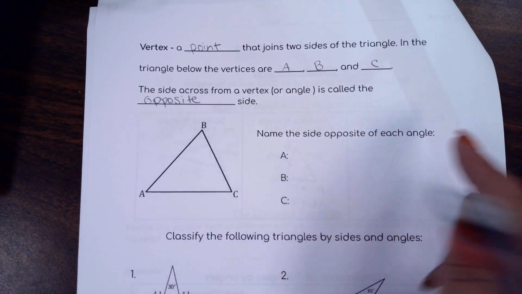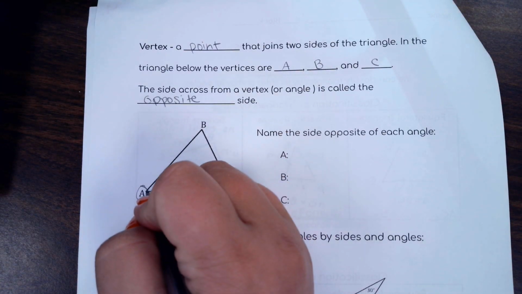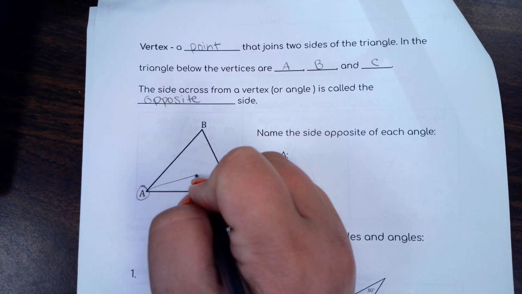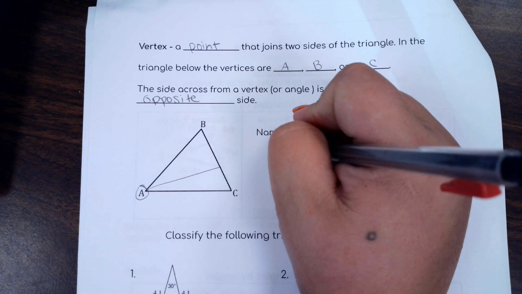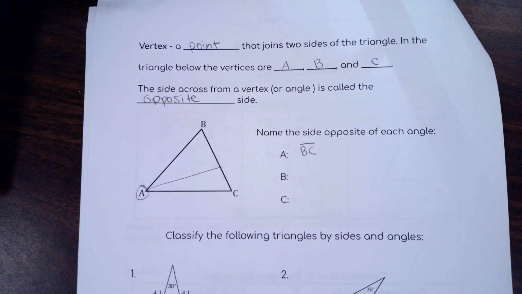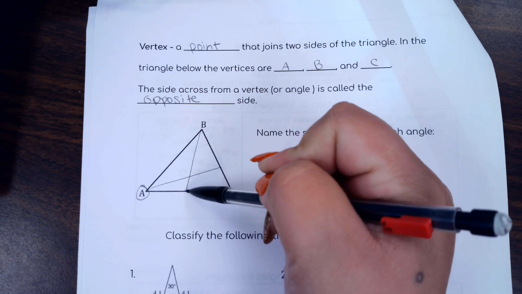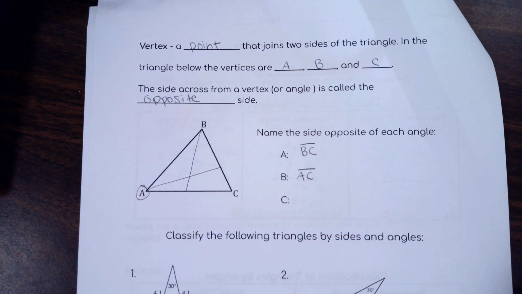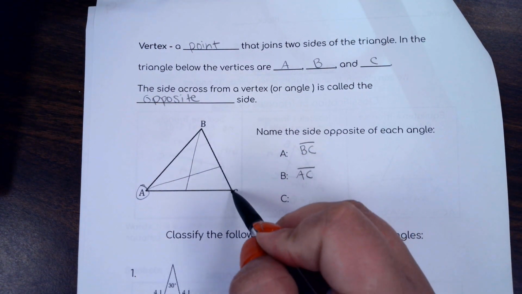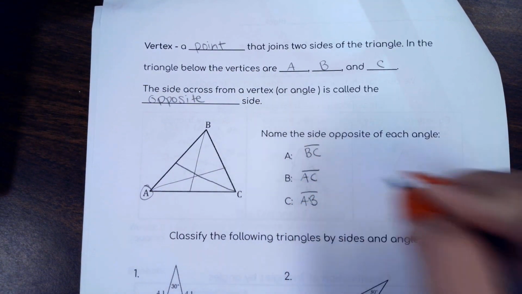So let me show you what I mean. We're going to name the side opposite of each angle. So let's look at A first. A is down here. If I were to start my pencil at A and draw a line straight across, the side that I would hit would be BC. That means that's the opposite side. So BC is opposite of A. If I do the same thing for B, I draw a straight line down, I hit AC. So that means that side is opposite. If I start at C and go the whole way across here, the opposite side is AB.